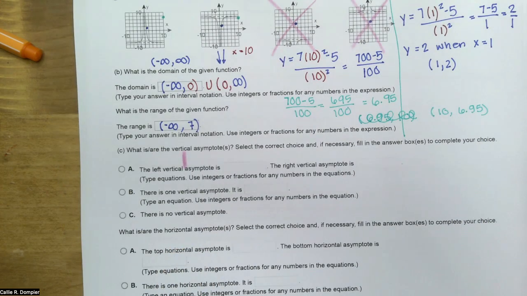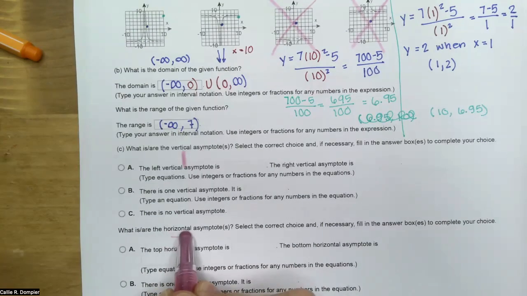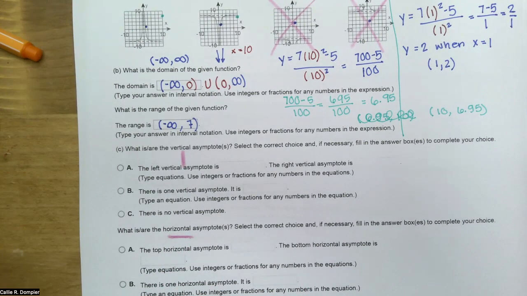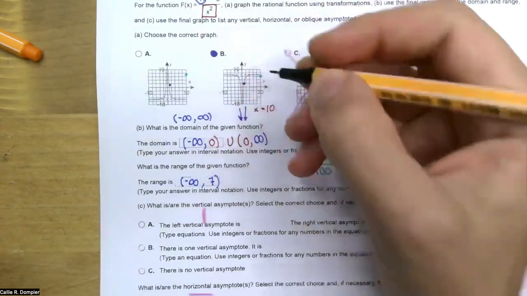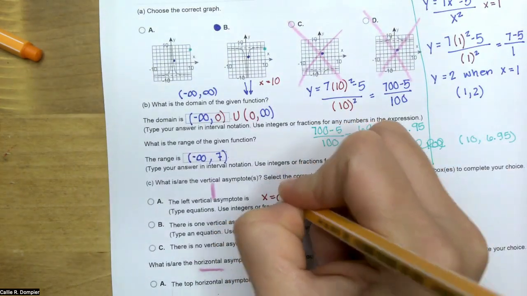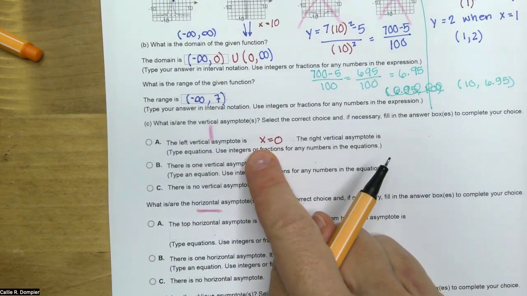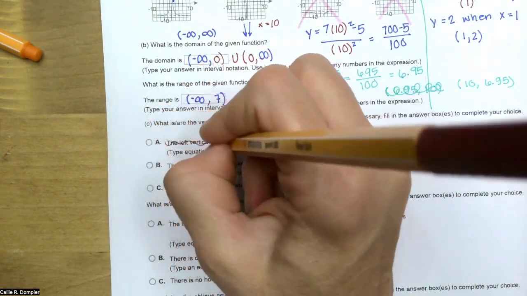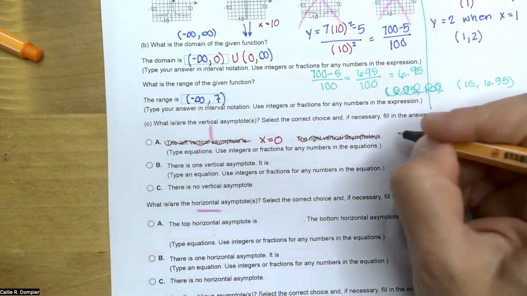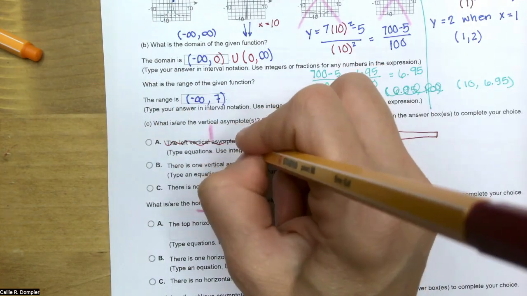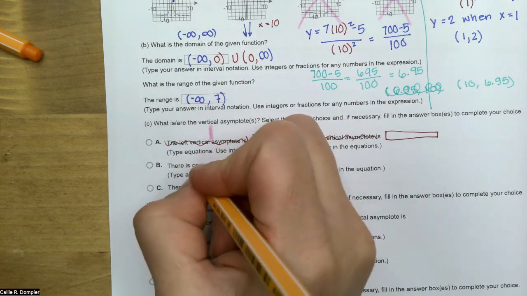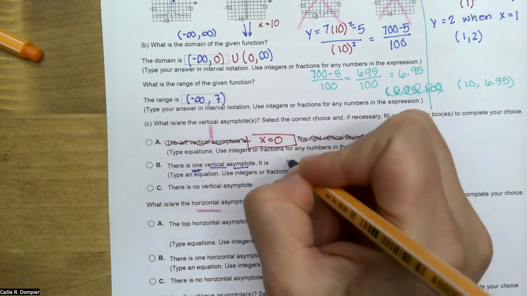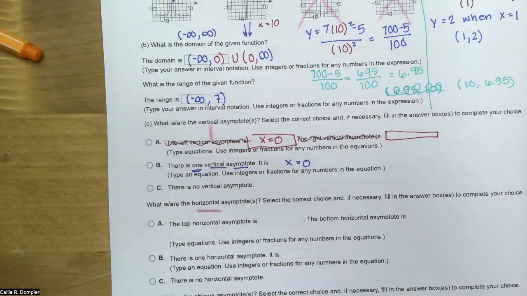And for the vertical asymptote, just remember vertical means like this. Horizontal would be like this. So for the vertical asymptote, they asked us to just use the graph. The vertical asymptote we determined is right at x equals 0. Good? I put that in the wrong spot. It's not the left vertical asymptote and the right vertical asymptote because that has two boxes. You can't really see on the PDF, but I wrote that in the wrong spot. There is one vertical asymptote. It is at x equals 0.